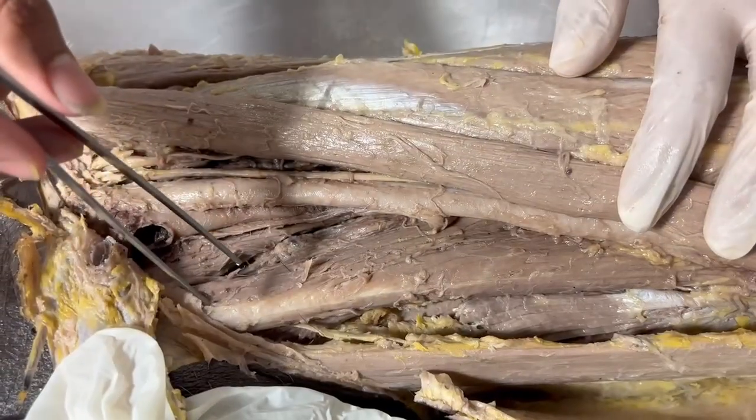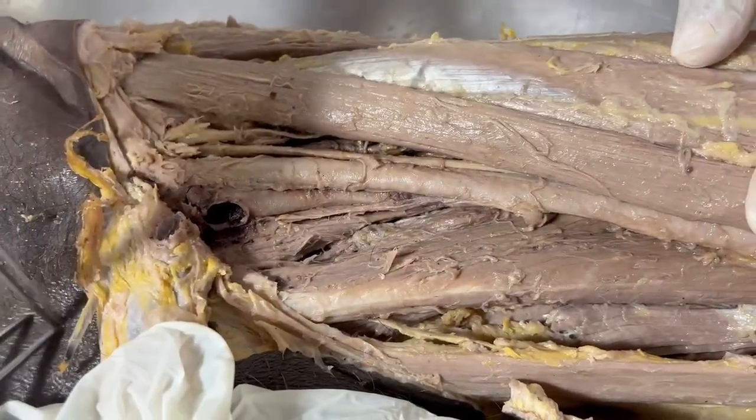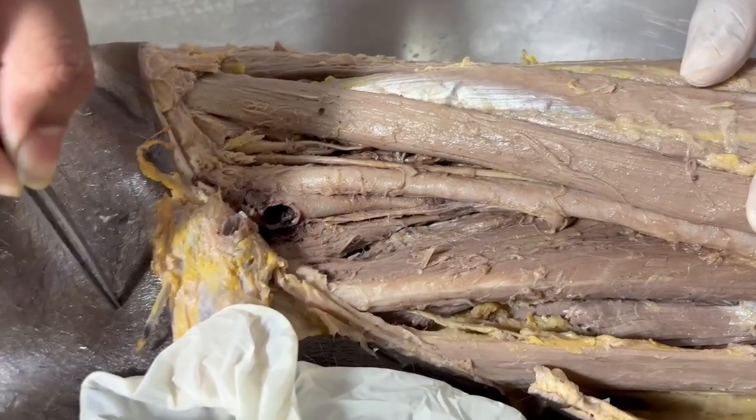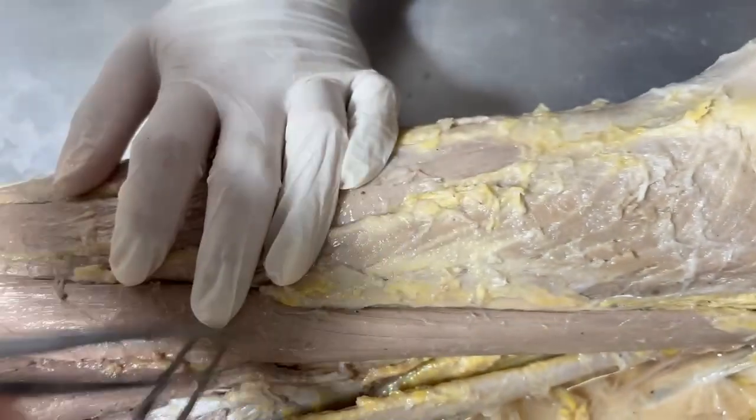The next muscle is the adductor longus. Origin is the anterior aspect of the body of the pubis in the angle between the pubic crest and the pubic symphysis. The insertion is the medial 1/3 of the linea aspera.